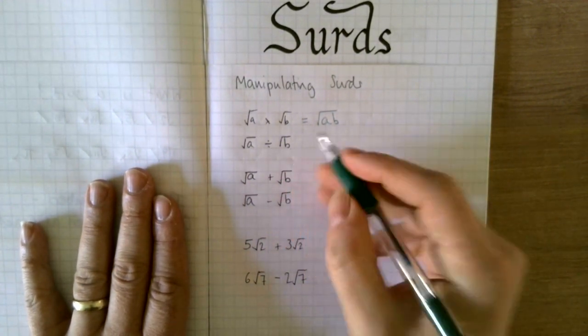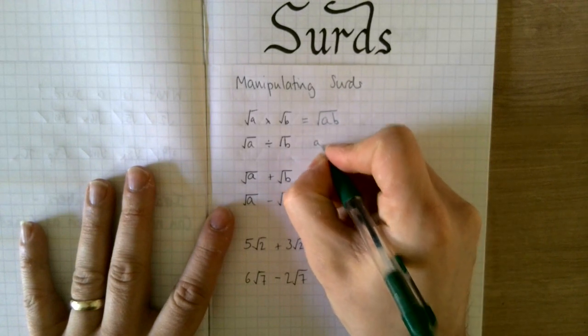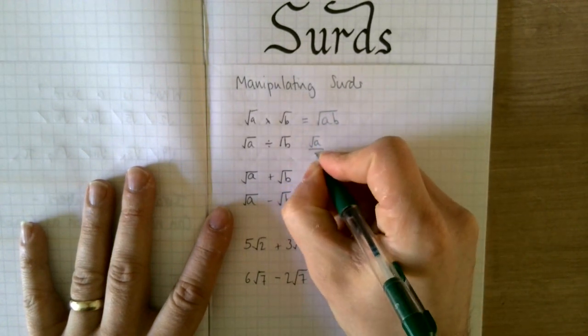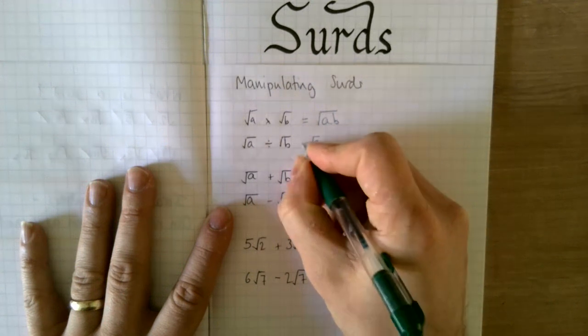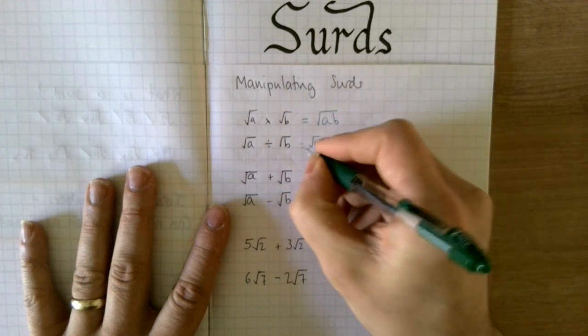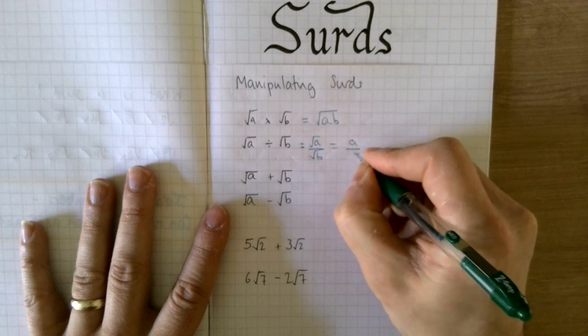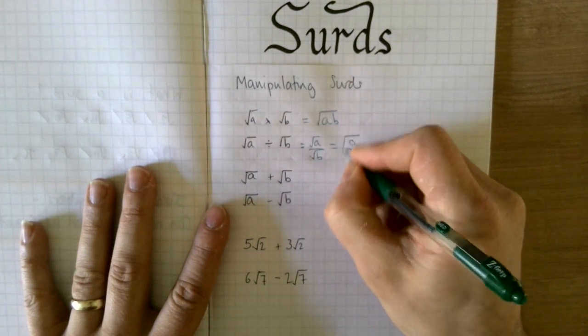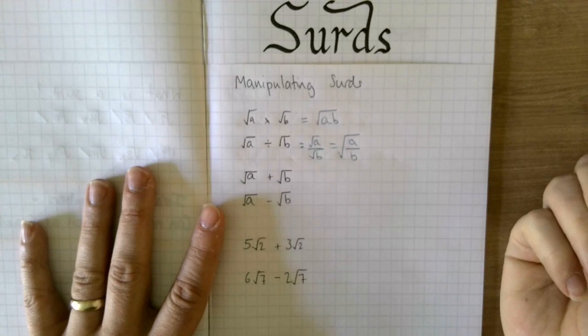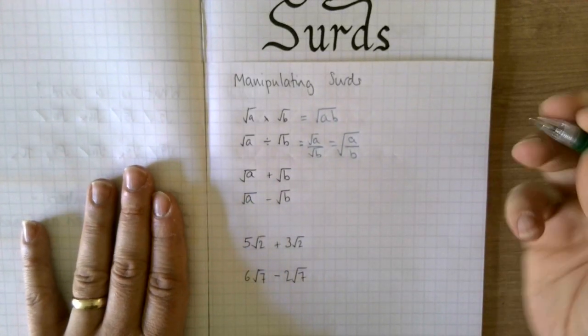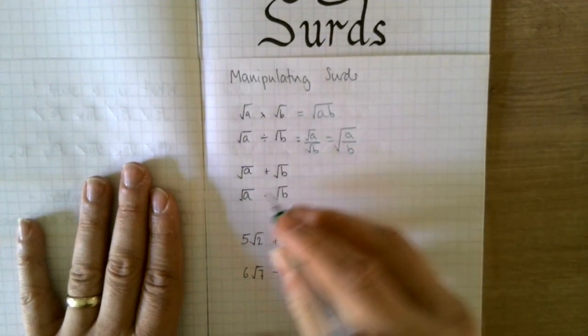Root a divided by root b. So that also can be written like this, the square root of a divided by the square root of b. And it turns out that that is the same as doing a divided by b first and then taking the square root of that answer. That's really cool that that works. So multiplying and dividing works nicely.